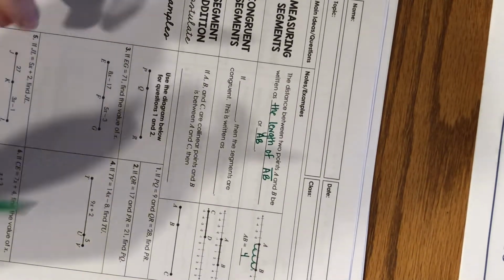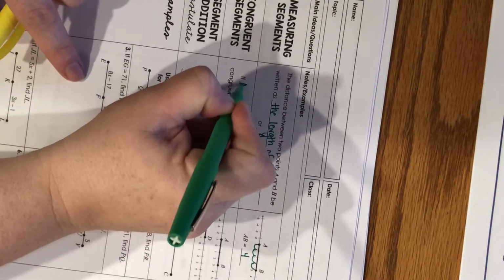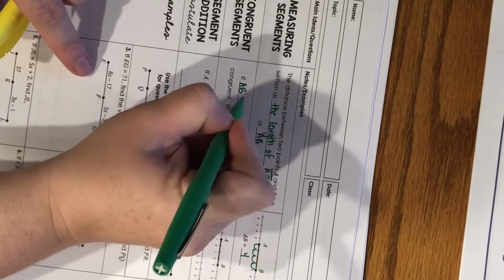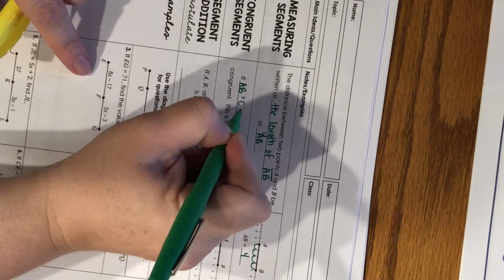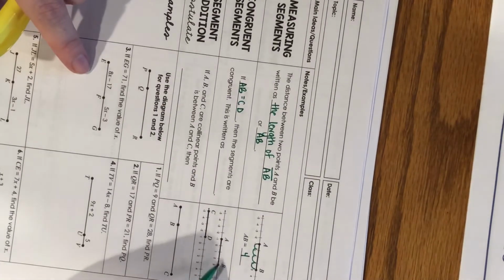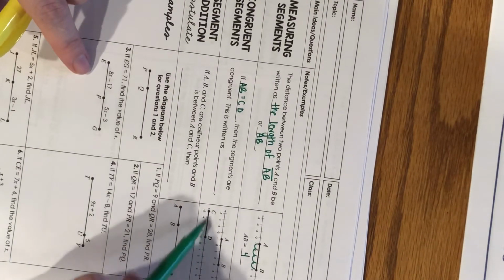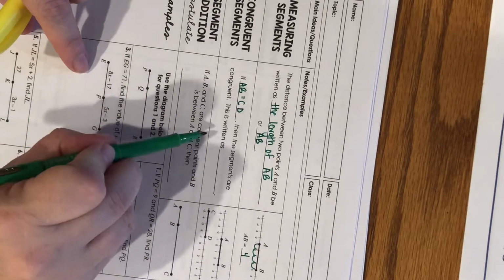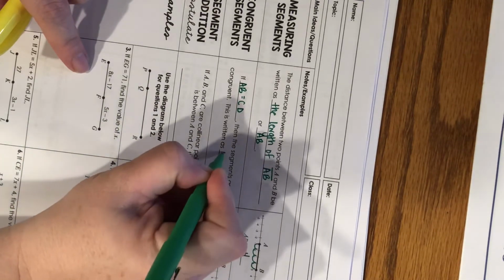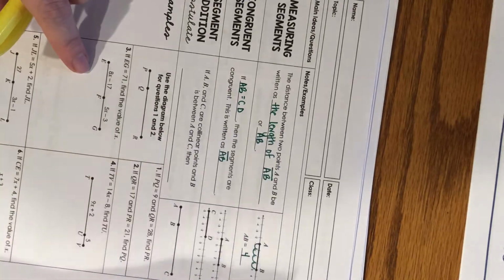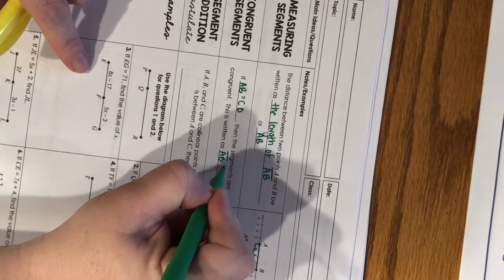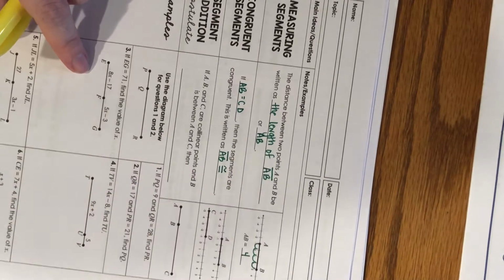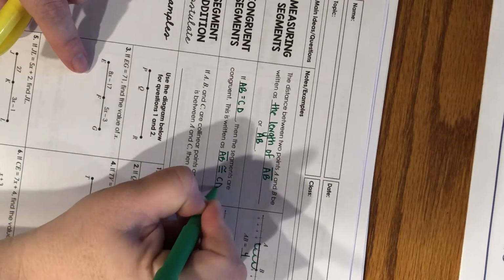Congruent segments. If AB equals CD, then the segments are congruent. This is written as AB, so line AB is congruent to CD. The symbol for that is a squiggly line, and underneath it is an equal sign.